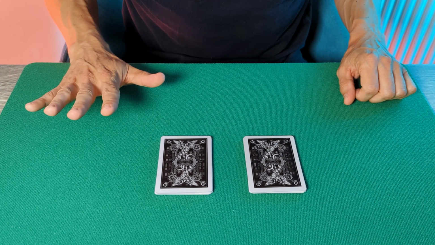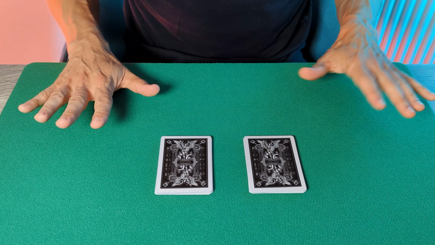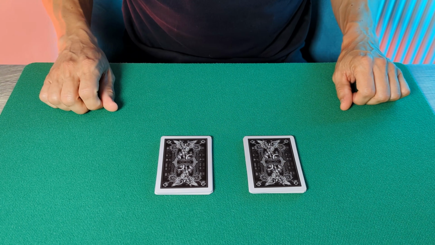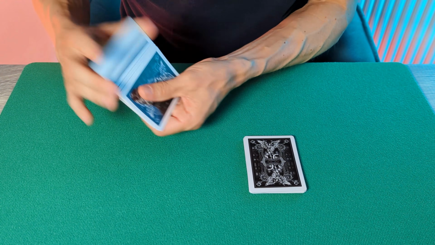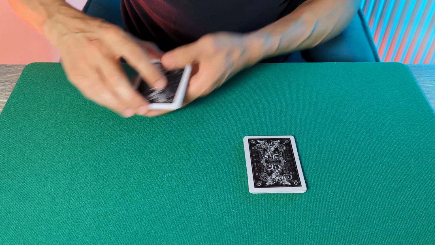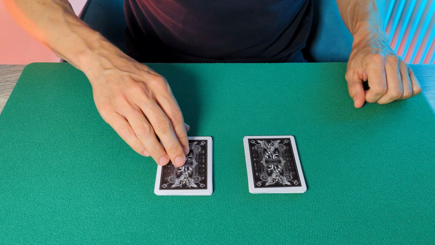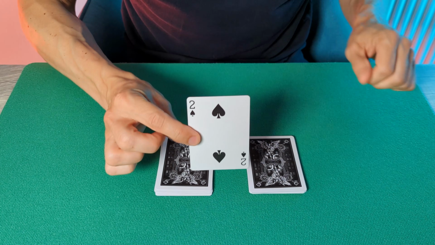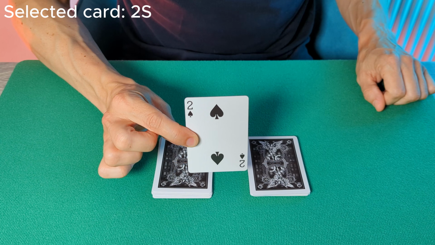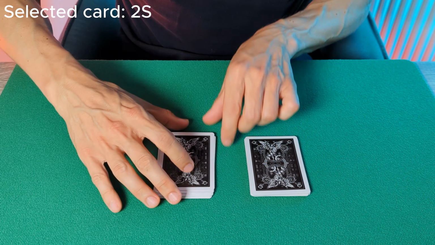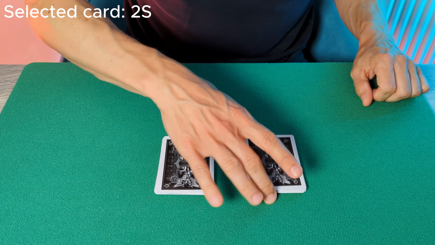With yourself still looking away, you're now going to ask the spectator to select a pile. And again, it's a totally free choice. They can select either pile. Let's say they select this pile here. You're going to ask them to take this pile and just give the cards a shuffle, and then place them back down on the table. And once they're happy they're mixed, just to take the top card and to remember this as their selected card. So here we can see the 2 of spades, and once they've remembered that, just to place it back on top of the pack.